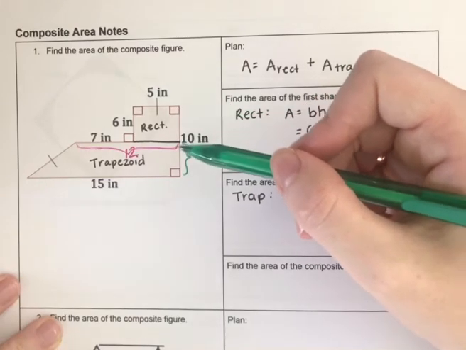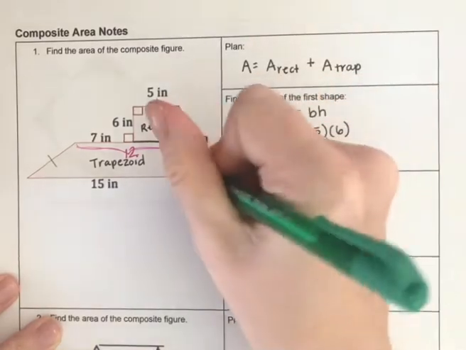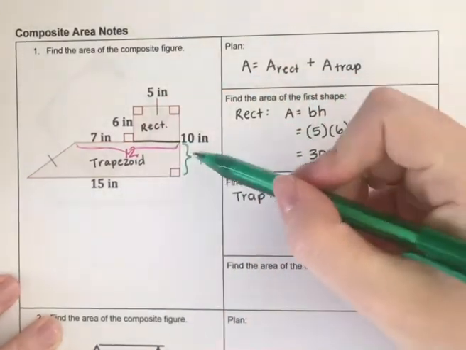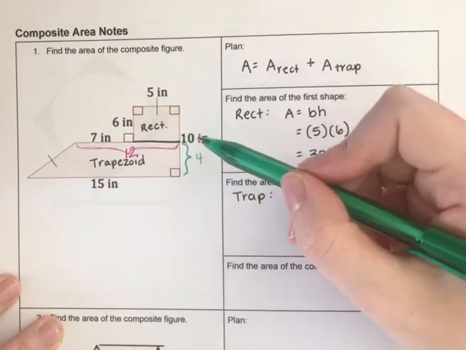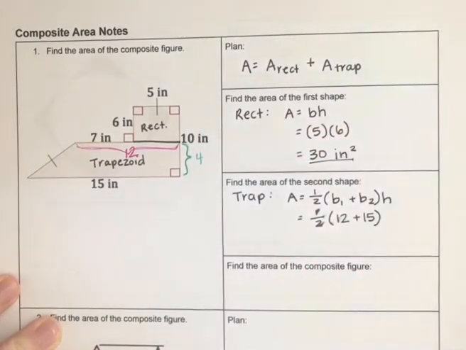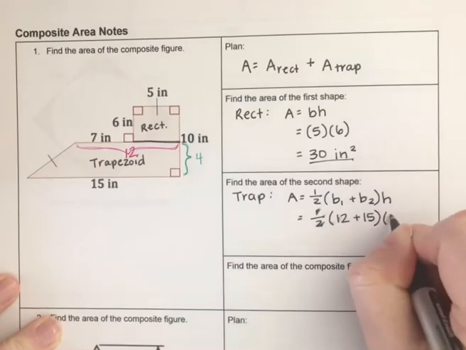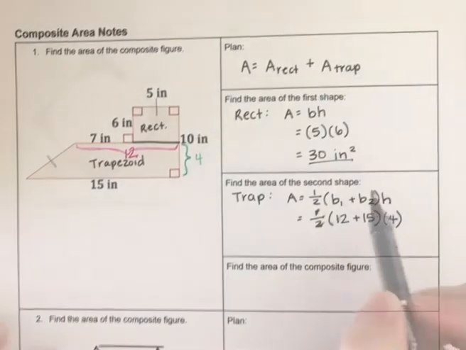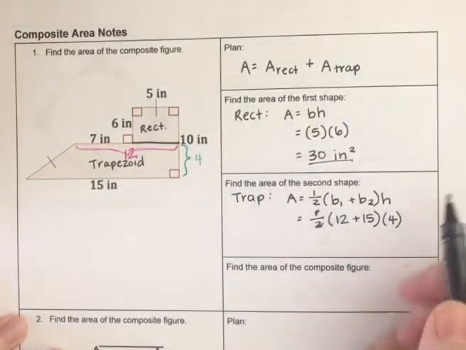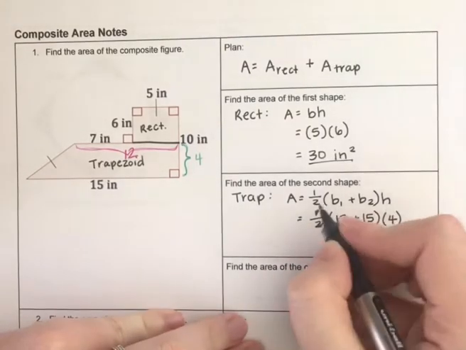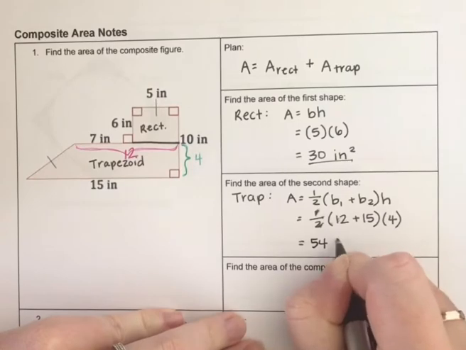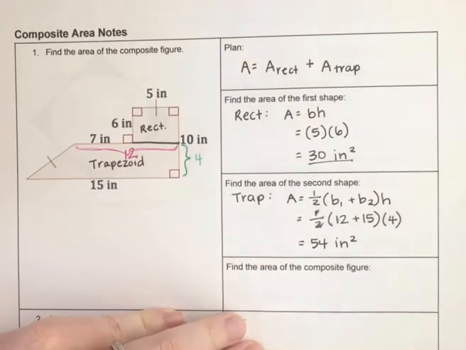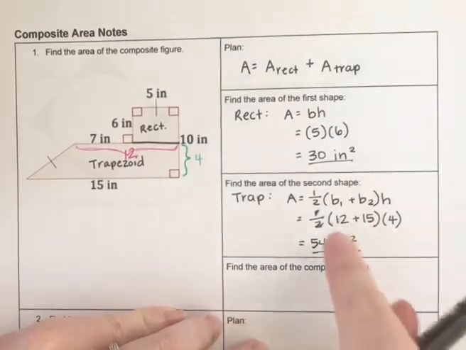That leaves only 4 more inches that would make this part and this part add up to 10. So the height of my trapezoid is going to be 4. From here, I just plug that whole thing into my calculator, and I get that it is 54 inches squared.